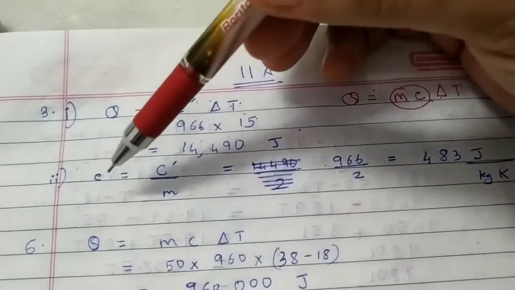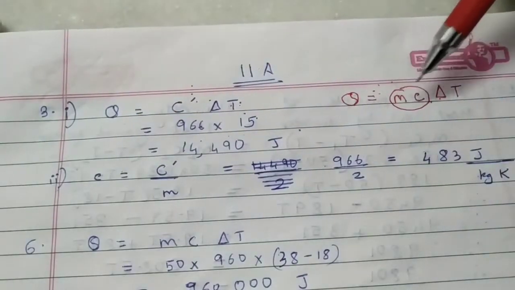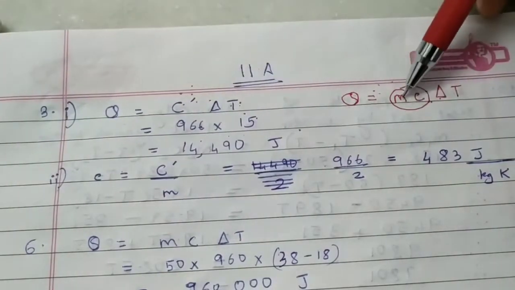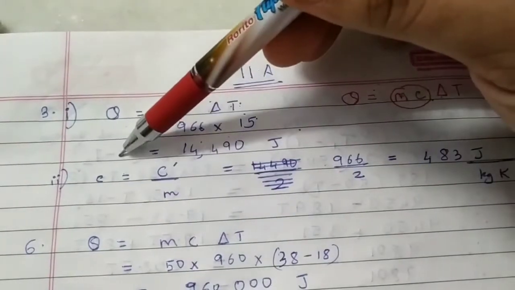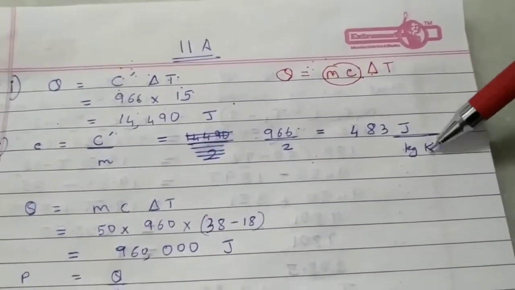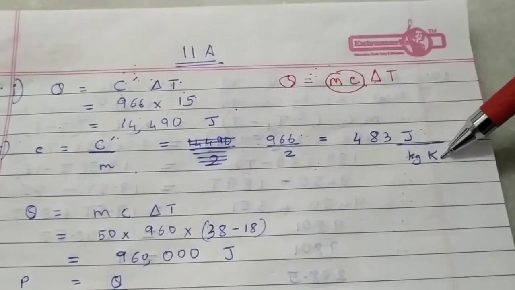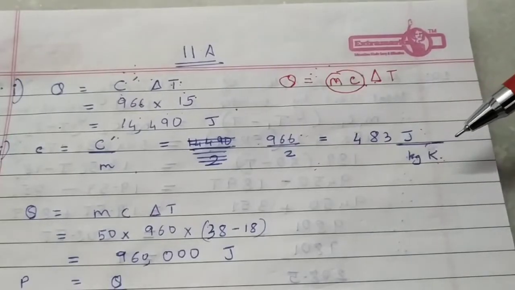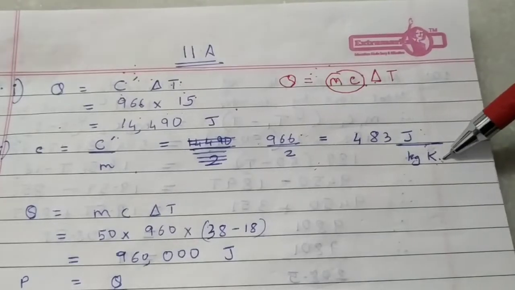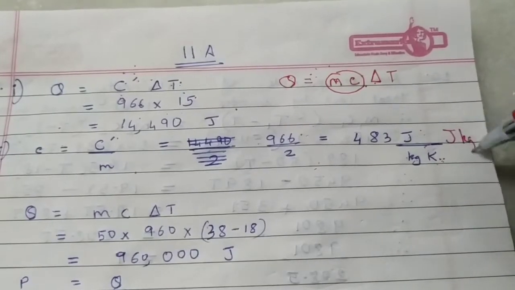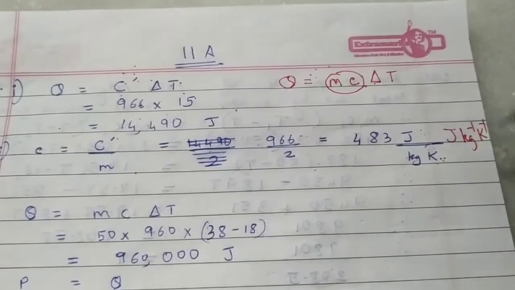Next, how to find specific heat capacity? Well, as I said, mass into specific heat capacity is heat capacity. So that means if I send mass down, specific heat capacity is heat capacity upon mass. Substitute the values and we get the answer in joule per kg per Kelvin. We could have written it as per degree Celsius as well, but in this sum, since they've mentioned SI unit, write Kelvin and not degree Celsius. We could have written this like this as well: joule, kg inverse, Kelvin inverse, which is the same thing. But if you're putting the inverse sign, please don't put the upon sign as well.